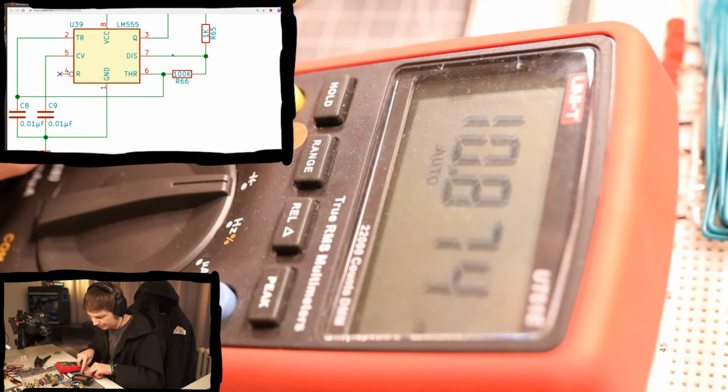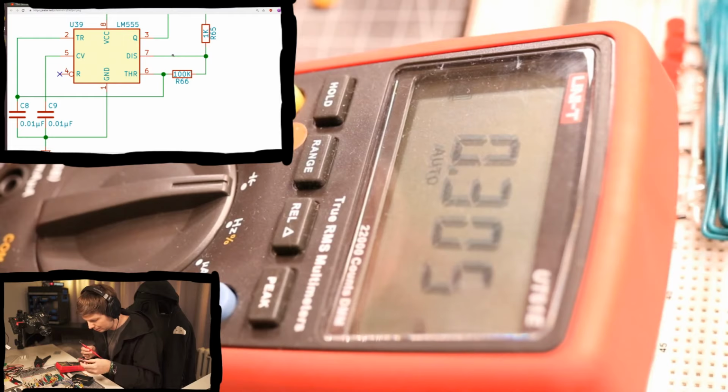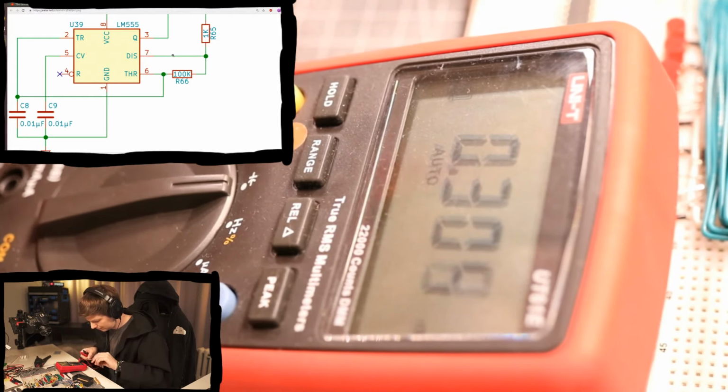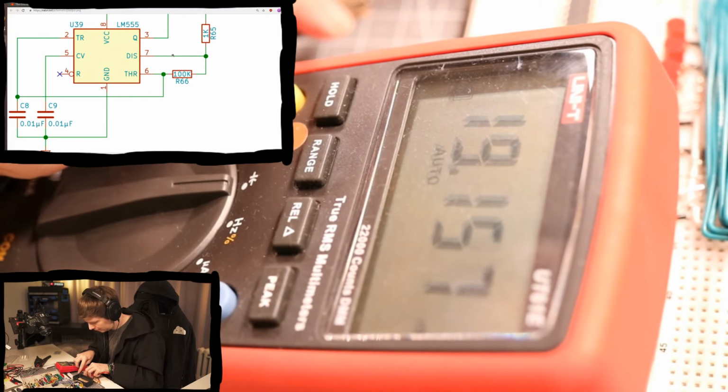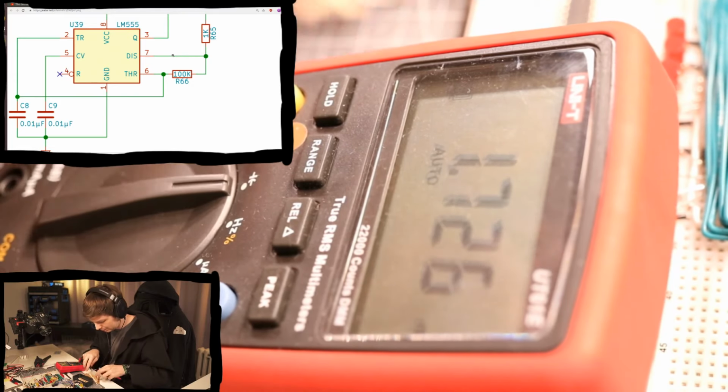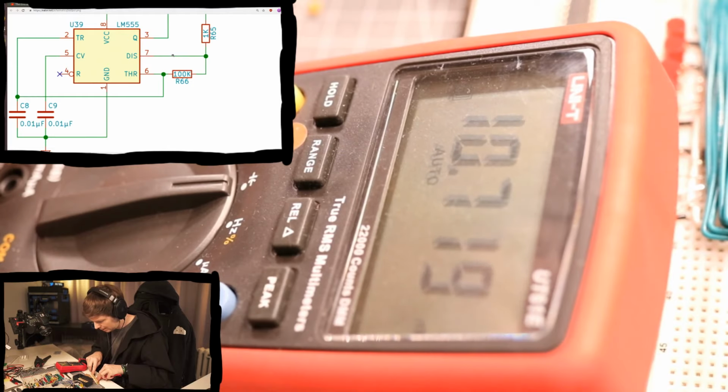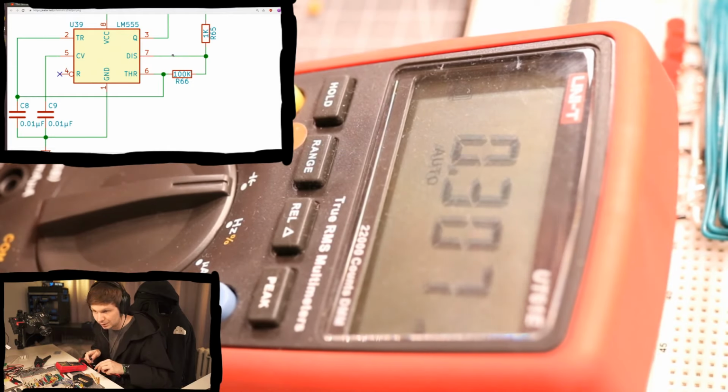Or am I dumb? That should be fine, right? What were these here? They are 100 nanofarad. 10 nanofarad and 100 nanofarad.